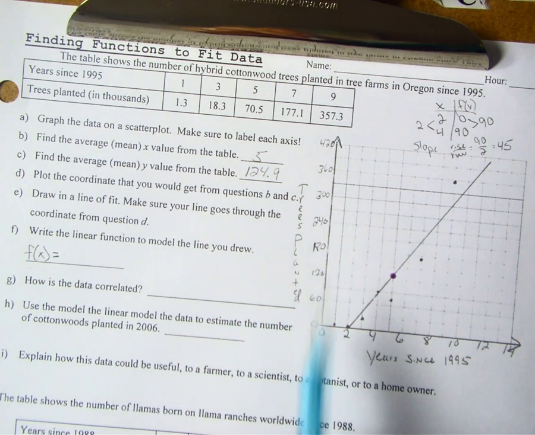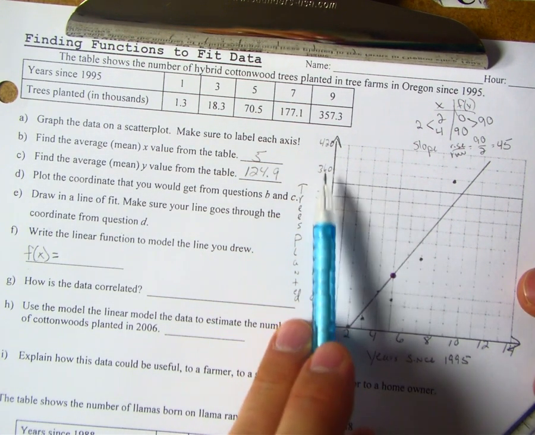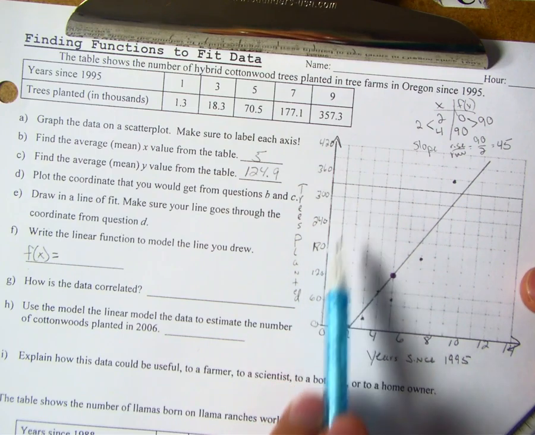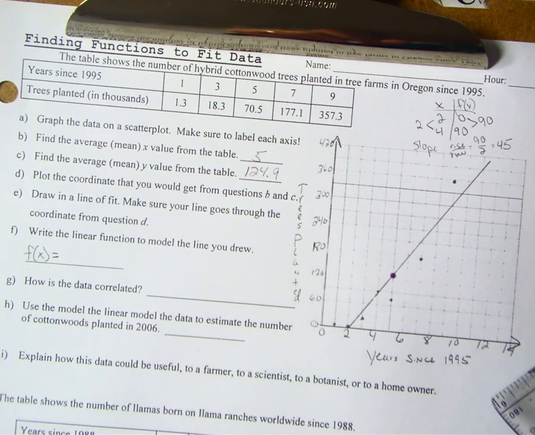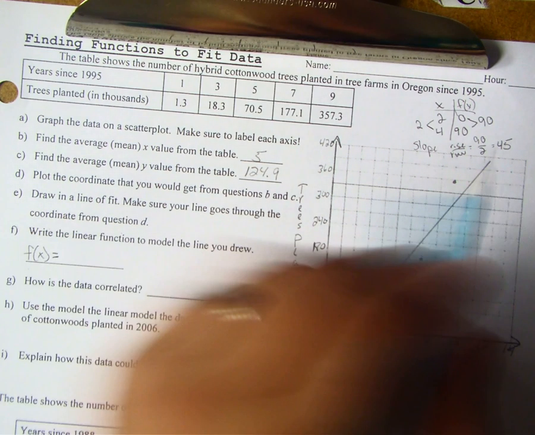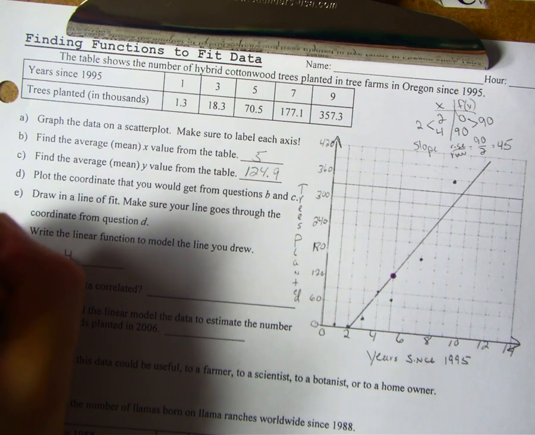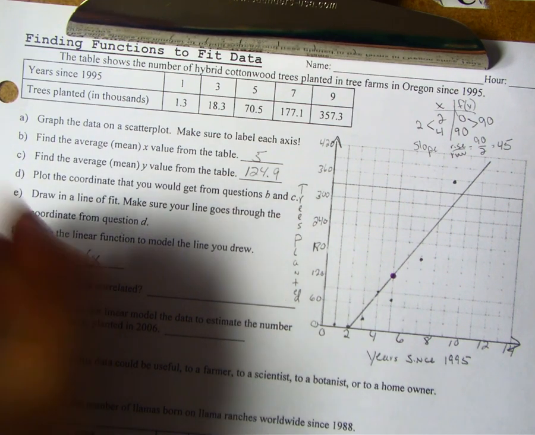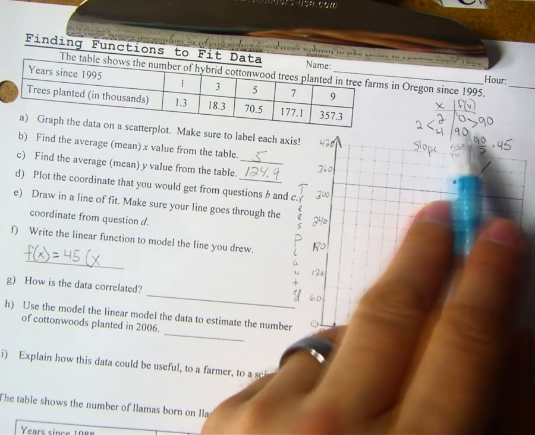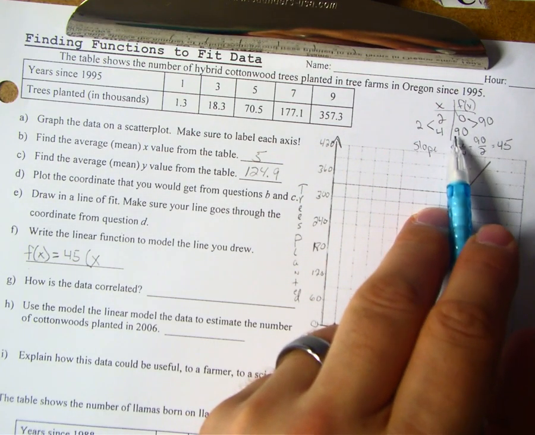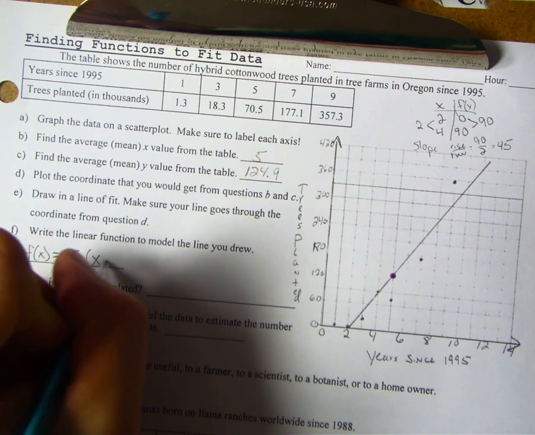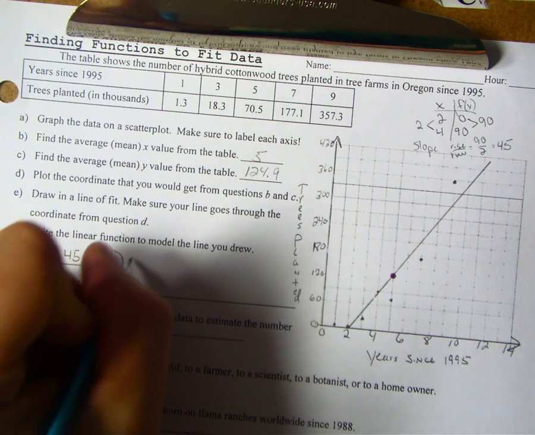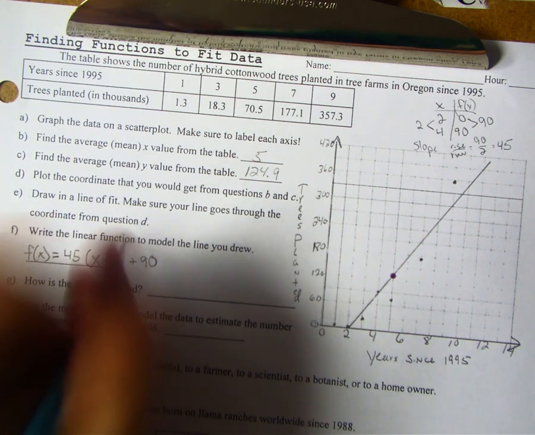Now, if I had a y-intercept right along here that I could see, I would put it in slope-intercept form. But since I don't, I'm going to use point-slope form. We talked about this the other day as well. And I'm going to put the 45 as my slope, parentheses, and then x. And then I can use any coordinate here that I want to. I'm going to use the 4, 90. So I'm going to use x minus 4 and then plus 90.